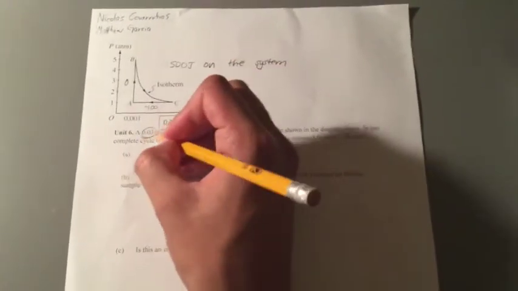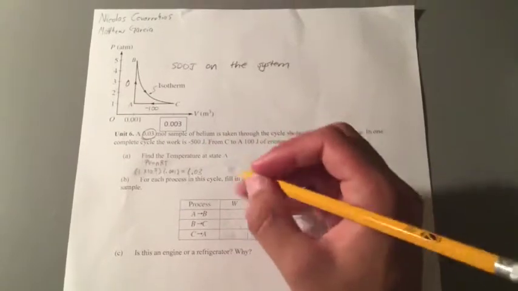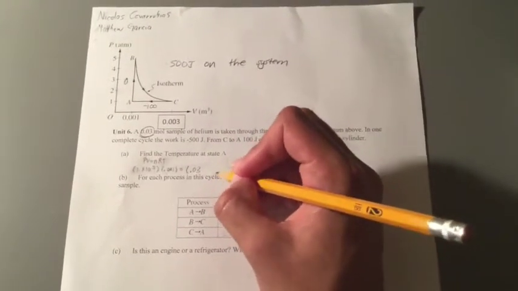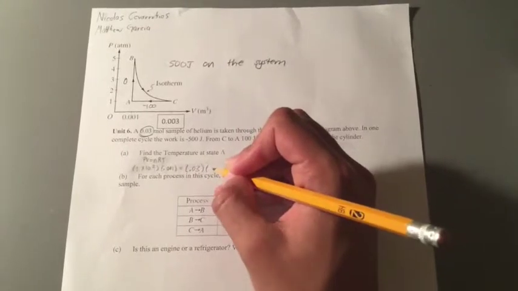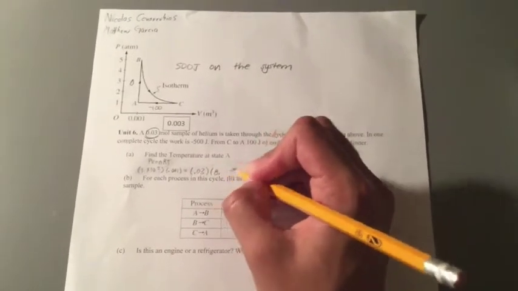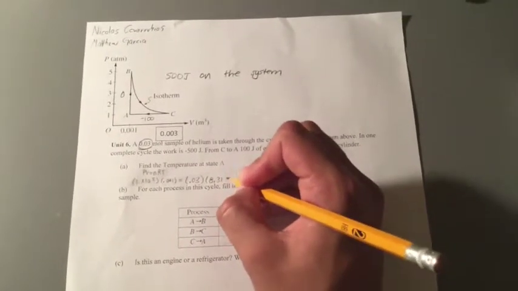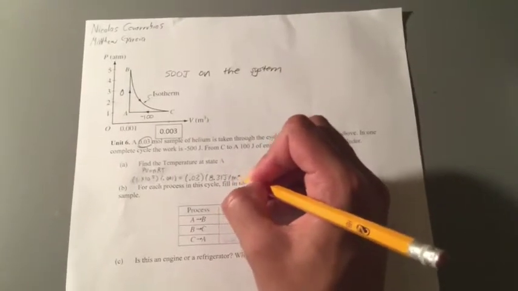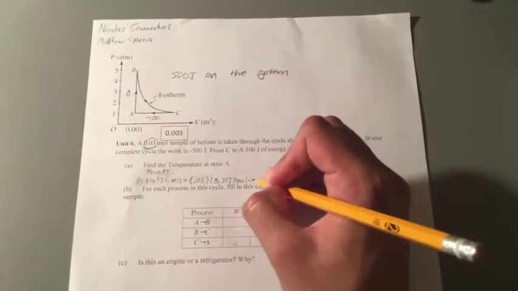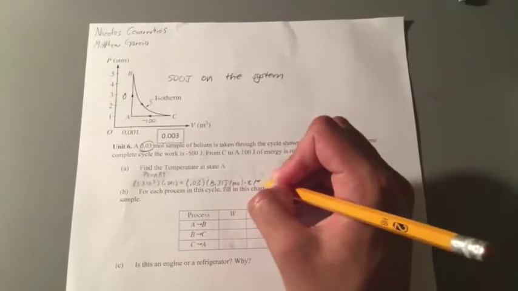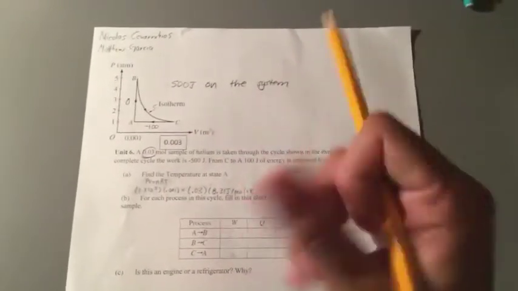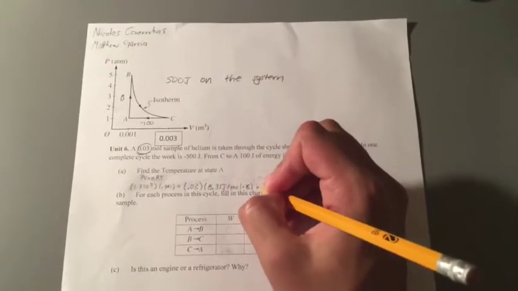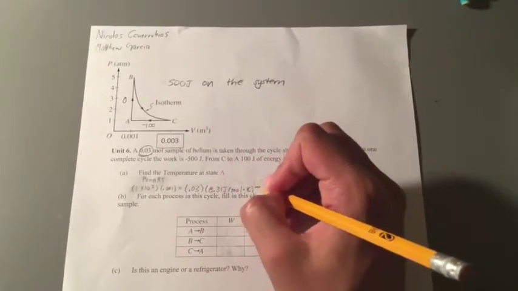It actually gave us this right here, 0.03 moles, and then times 8.31 joules per mole times K, times the temperature.